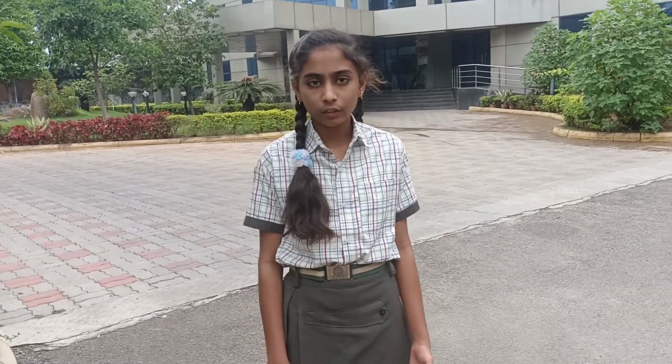And they taught us superheroes against superbugs. In that we learned how antibiotics work and how antibiotics don't work, when they work and when they don't work. Also, in one activity, they taught us to stand in one line. In that activity, they asked some questions. If the answer is true, we have to go forward one step, and if the answer is false, we have to step back.